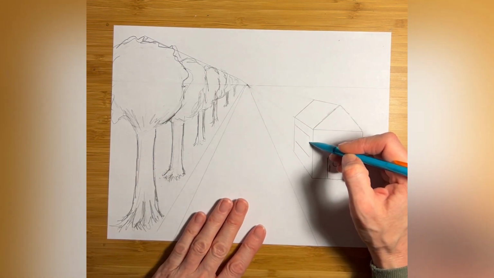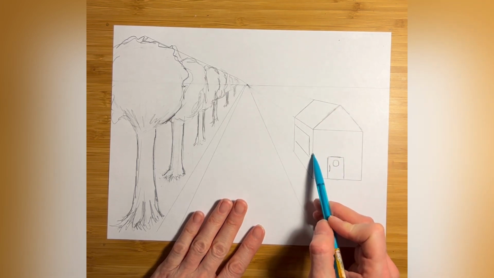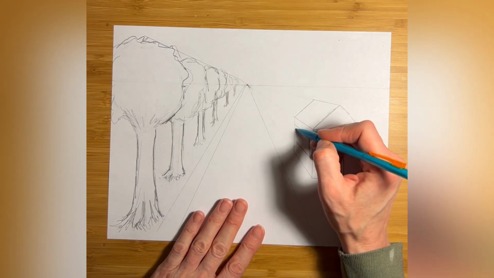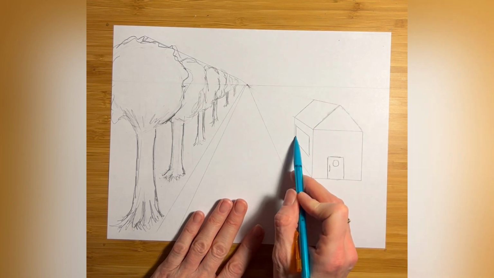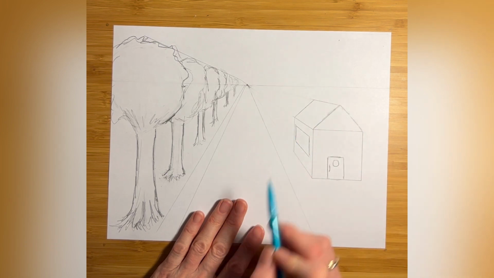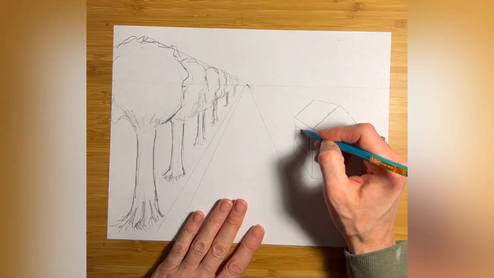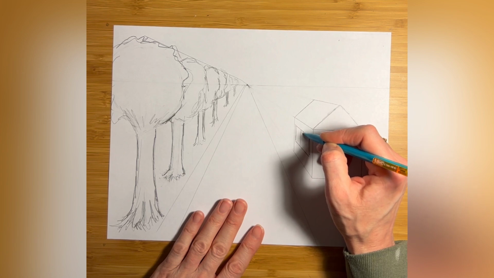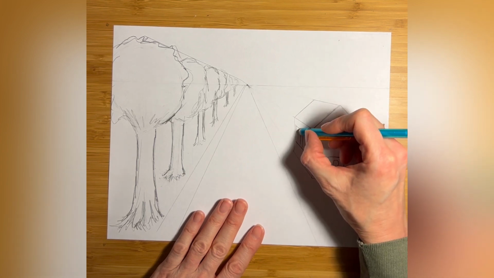Now, these lines that are going to end the windows have got to be parallel to the side of the house, okay? So this is equal distance. So I'm going to draw this line parallel, same distance all the way up and down. And then if I want to turn this into two windows, I just need to draw the sides here and erase.